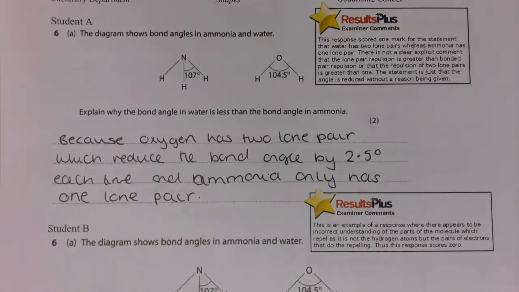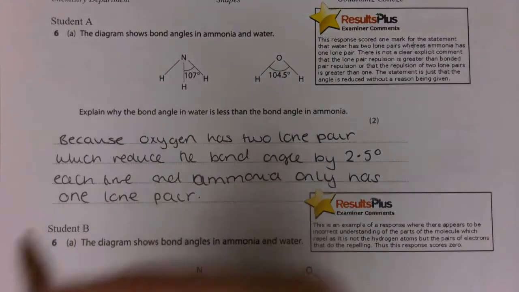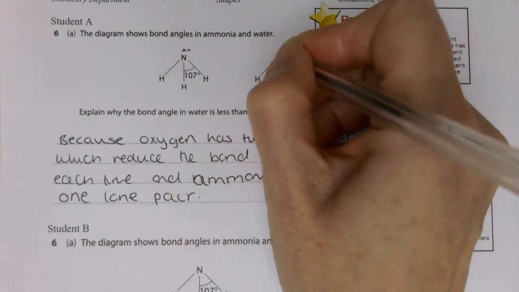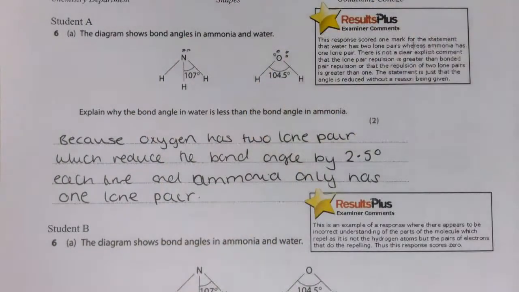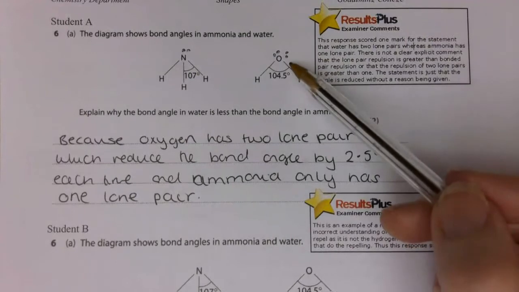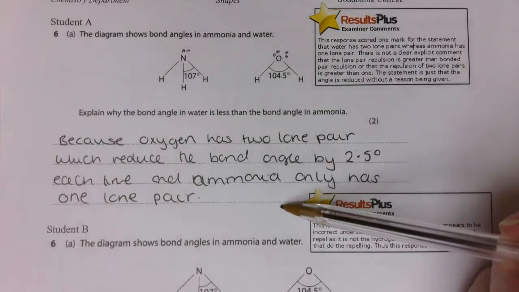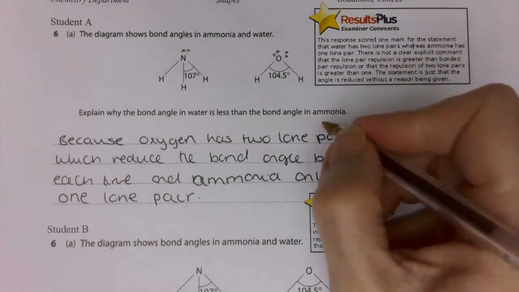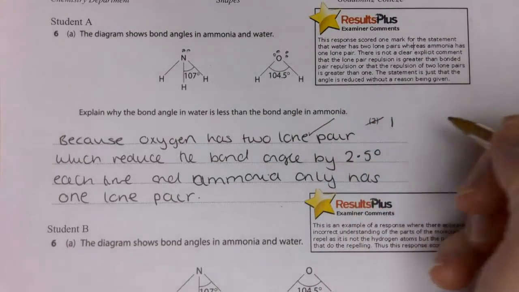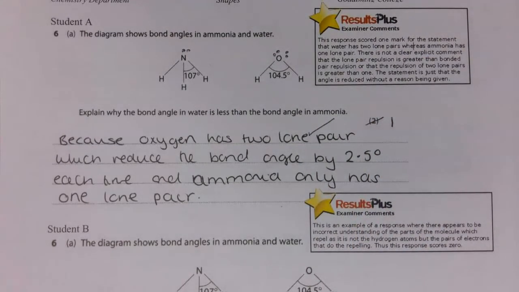So the last section of these notes looks at 2 exam questions and 2 answers to that exam question, explaining why the bond angle in water is less than the bond angle in ammonia, despite the fact that they both have 4 areas of electron density. But if I put these in, it should be quite clear that oxygen has more lone pairs than nitrogen. So this answer here, because oxygen has 2 lone pairs, gained the first mark, but it lost the second mark. It didn't give enough justification as to why having that extra lone pair would reduce the bond angle.